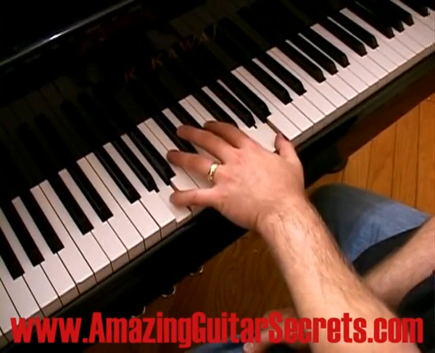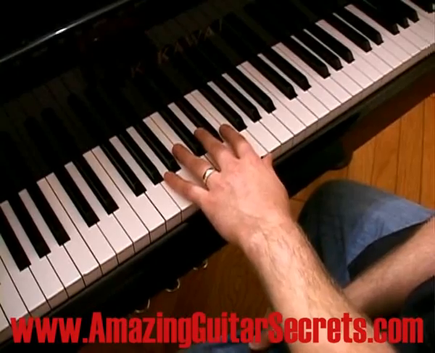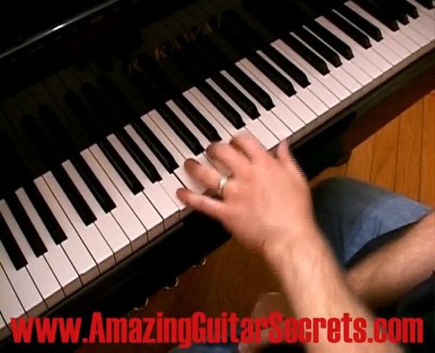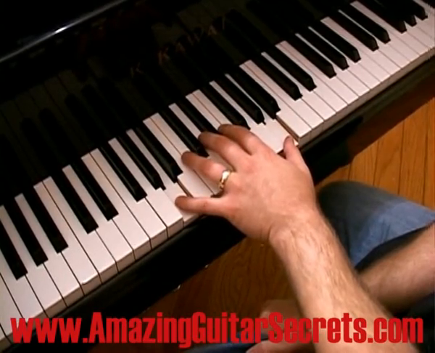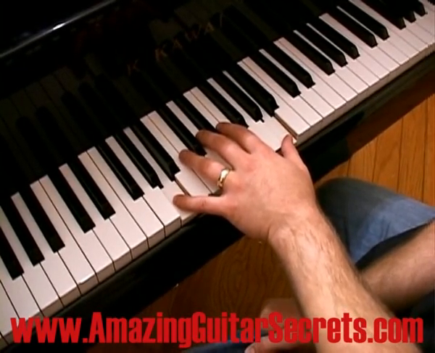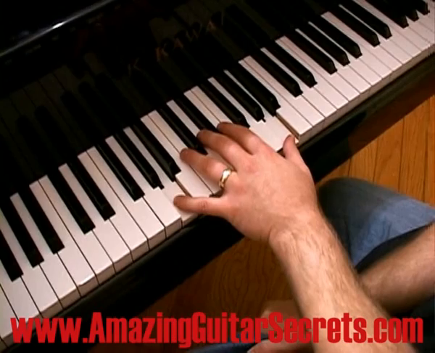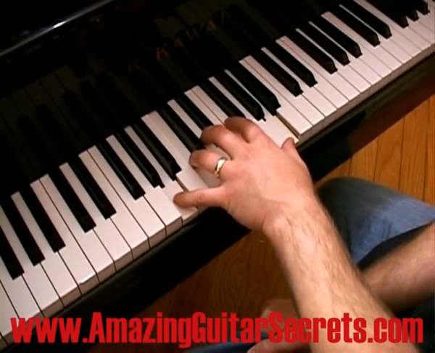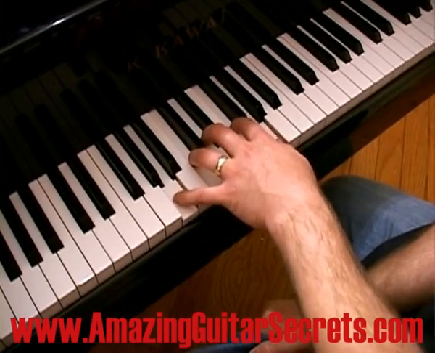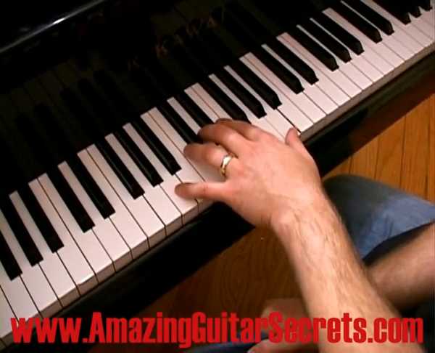Okay? Moving up to Aeolian. If I play all the notes between A and A, that is the A natural minor scale because it has a flat 3, a flat 6, and a flat 7. So the Aeolian is really just a natural minor scale.